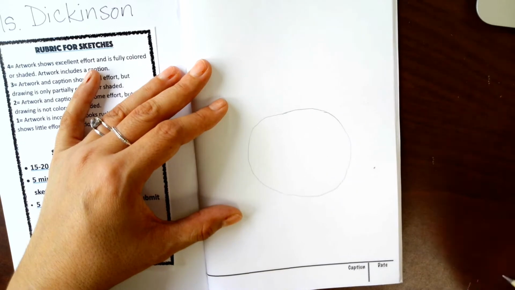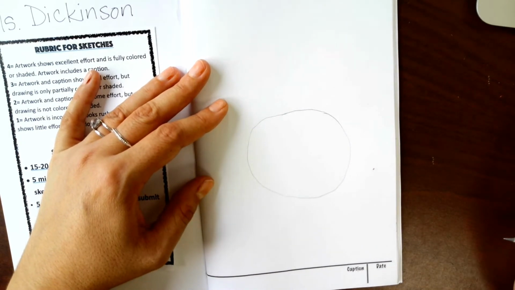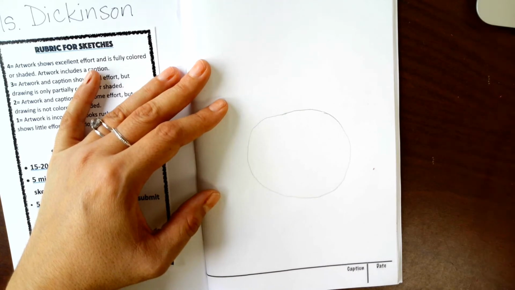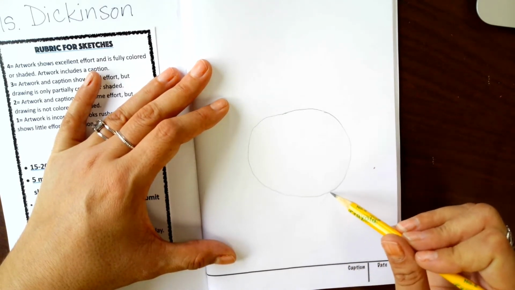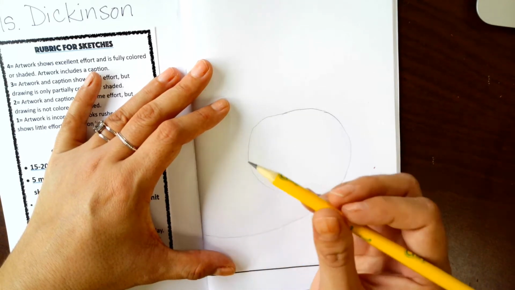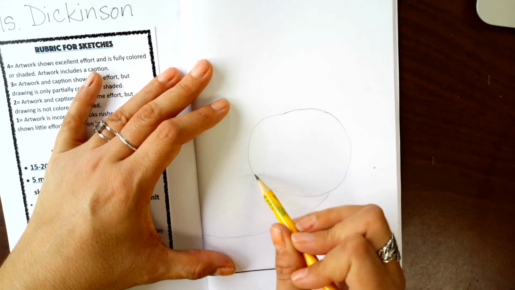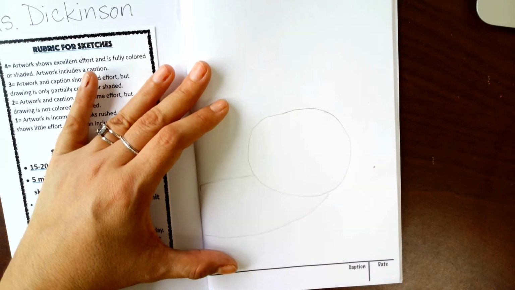Alright, so I'm also going to draw in the shape of my cast shadow that is below the apple. So that kind of helps to show that the apple is sitting on a surface like a table and not just floating in midair. So I'm just going to draw the shape of my cast shadow.